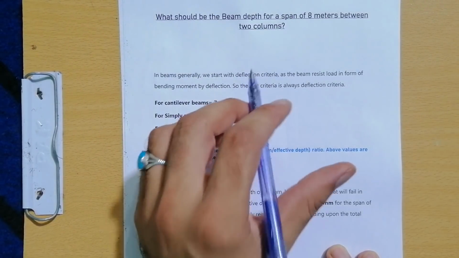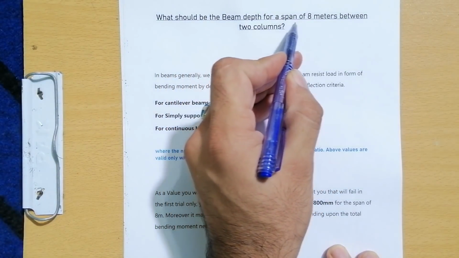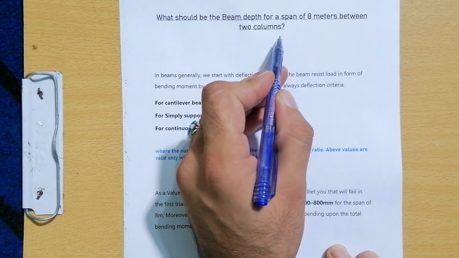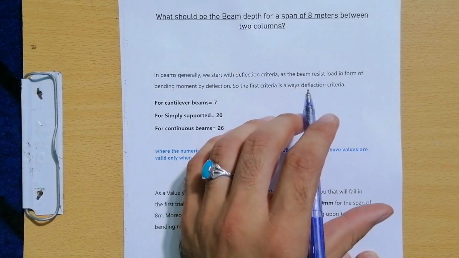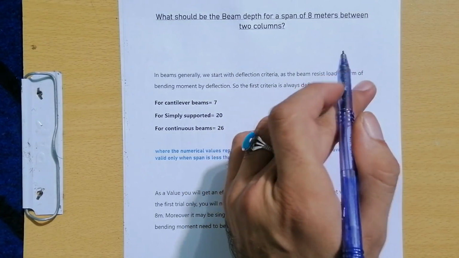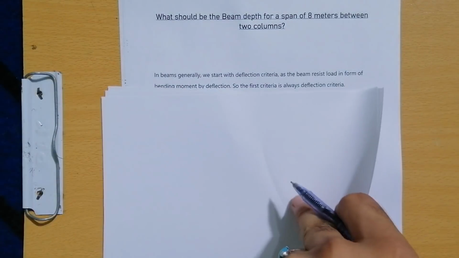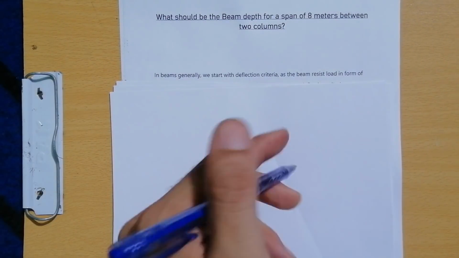Today in this important and short video lecture I will discuss what should be the beam depth for a span of 8 meters between two columns. In building construction, if we require a span of 8 meters between two columns, what should be the depth of beam? As you can see, this is the example for this question.